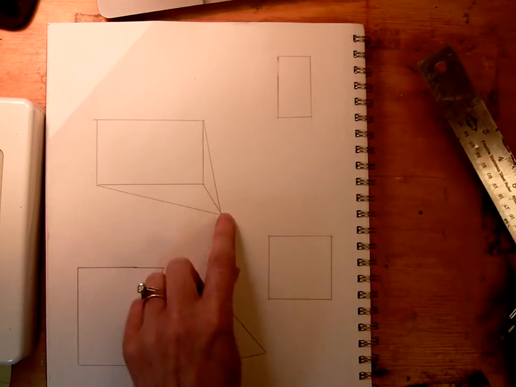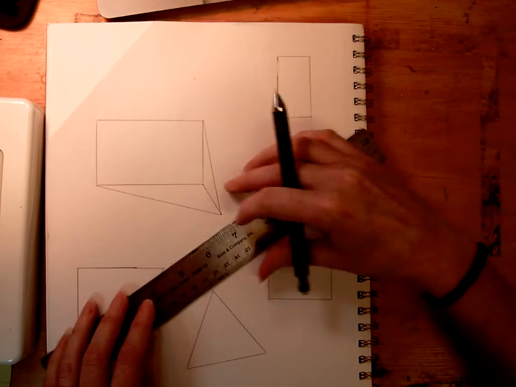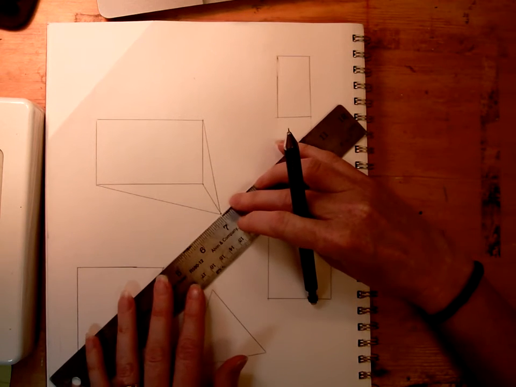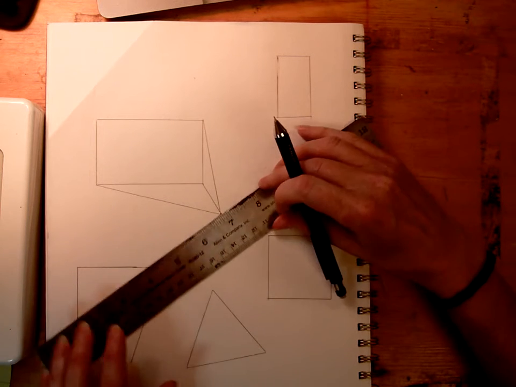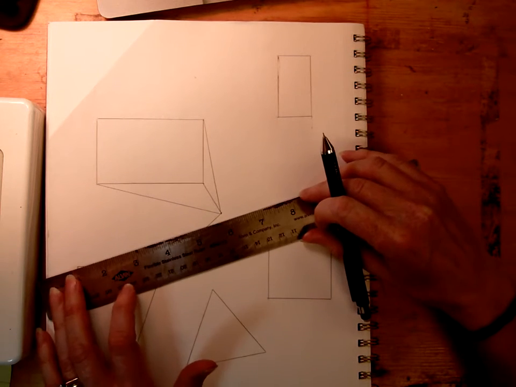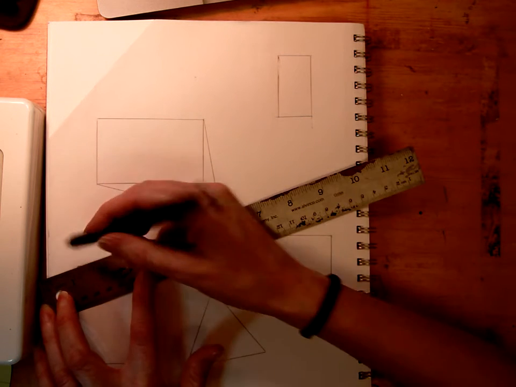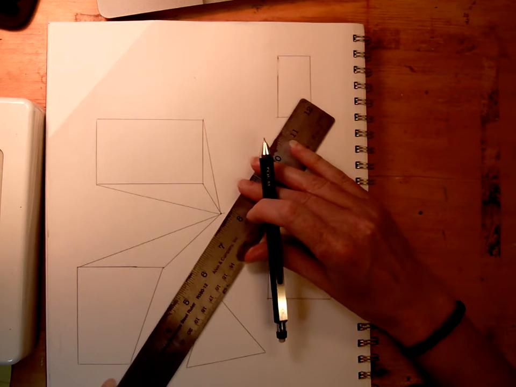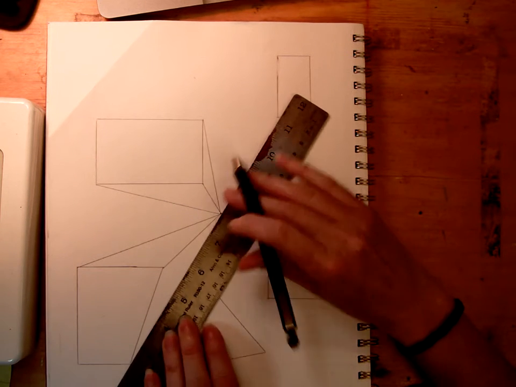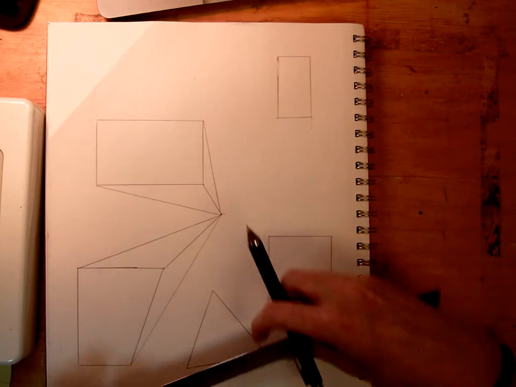Now I will not see that side of the building, so I will not draw a line to that corner. If you're working on a shape and you're not sure, sometimes I just check and see. Sometimes they're very skinny little slivers. Okay, I'm drawing a little darker than I normally would, just so you can see it on the screen. But some of these lines you're going to erase.